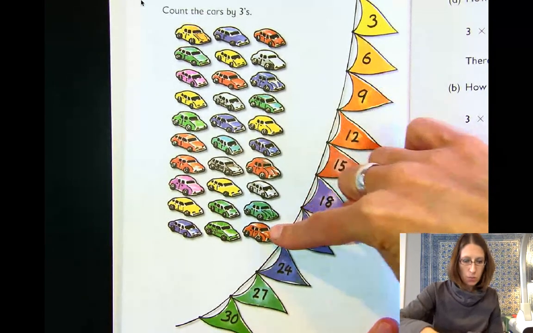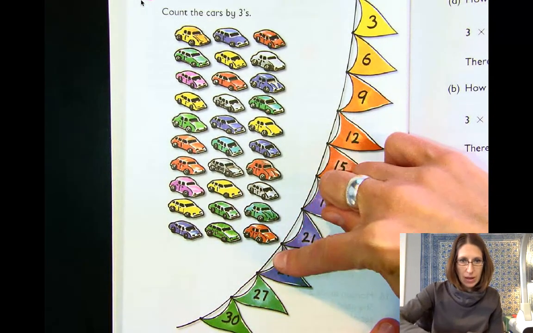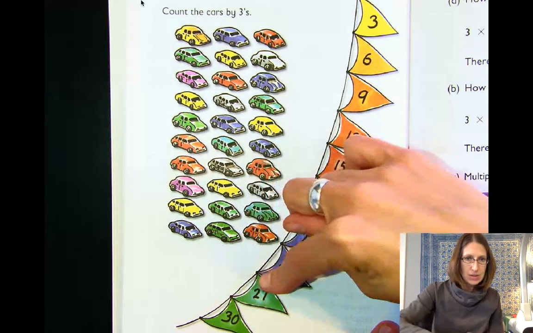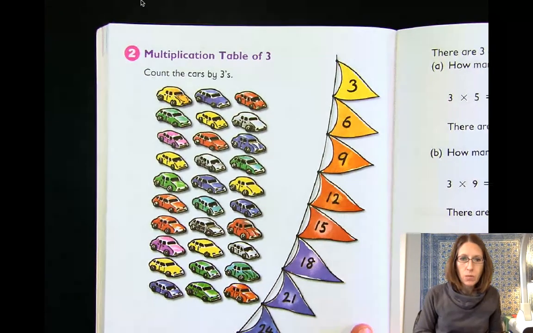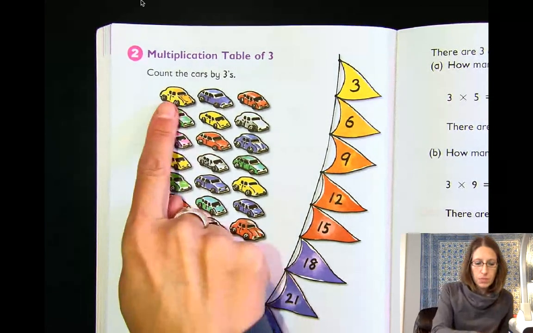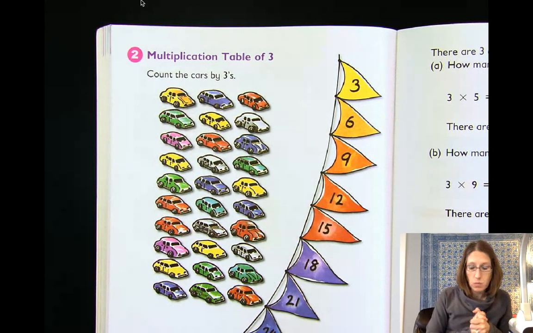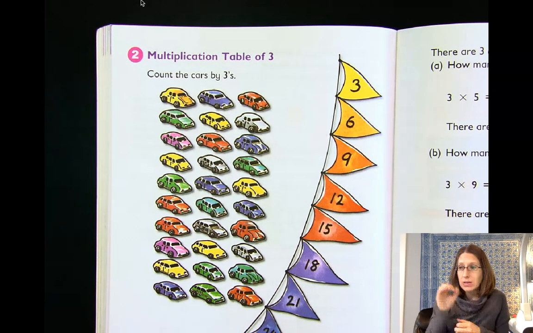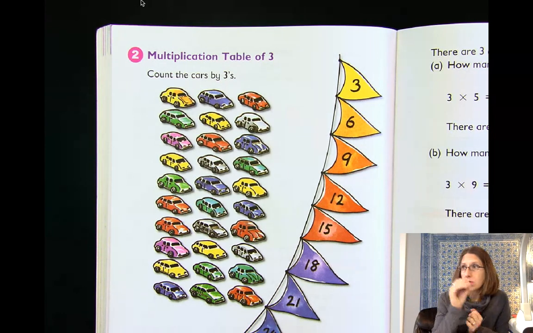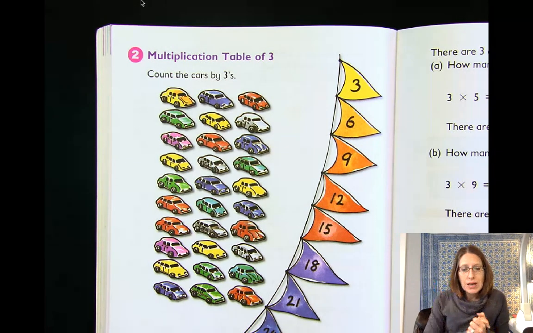If we had another row, 33, 36. Yeah, so we're actually going to try to memorize all the way to, well, we're going to start with 3 times 0 when we work on our 3's facts. 3 times 0 is 0. Any number times 0 is 0, because if you have 0 3's, you have 0. If you have 3 zeros, 0, 0, 0, you have 0. So we're going to start with 3 times 0, which is 0.